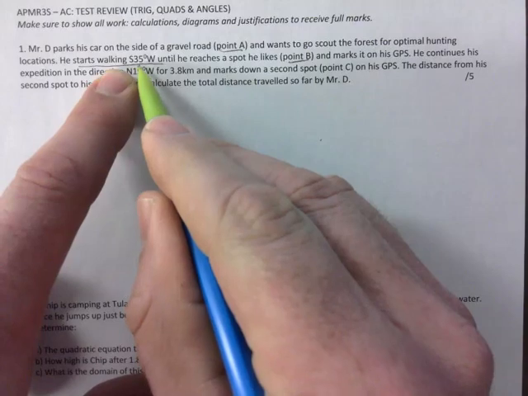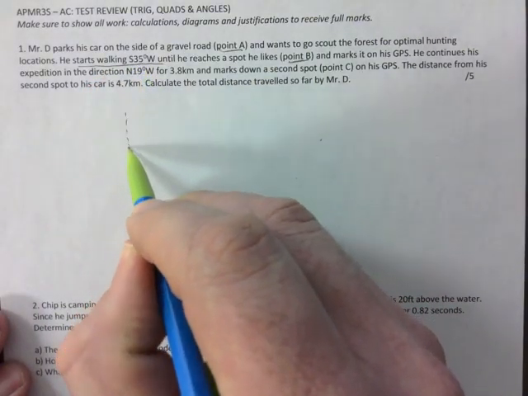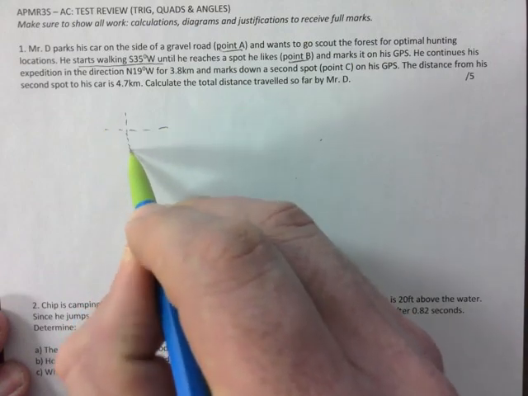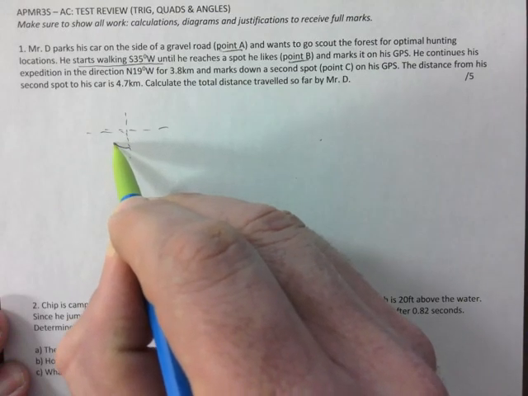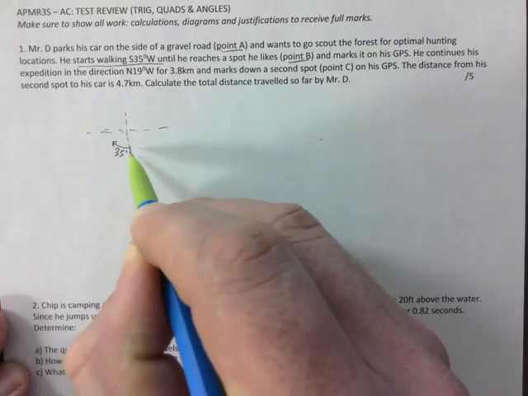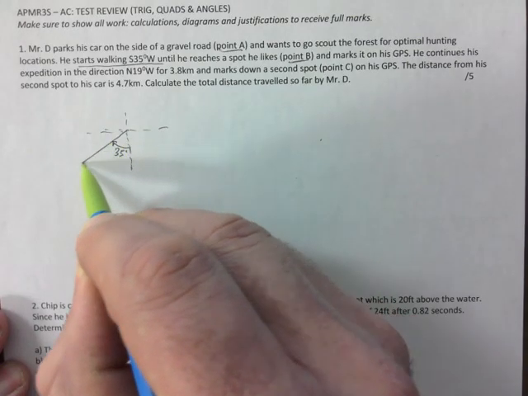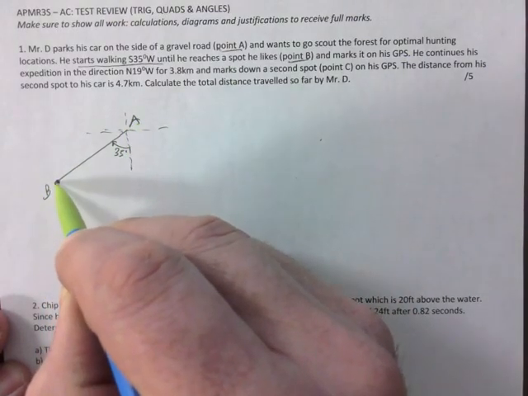So let's see here, south 35 west. I'm going to make my compass rose, right? And I'm going south and then 35 degrees towards the west. So that's where I measure from the south line going that way. And so this is point A, and I'm going to point B here.